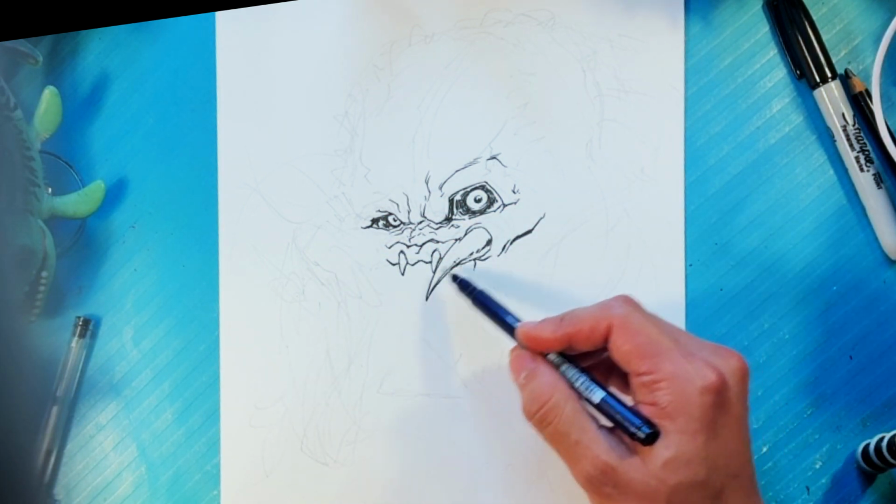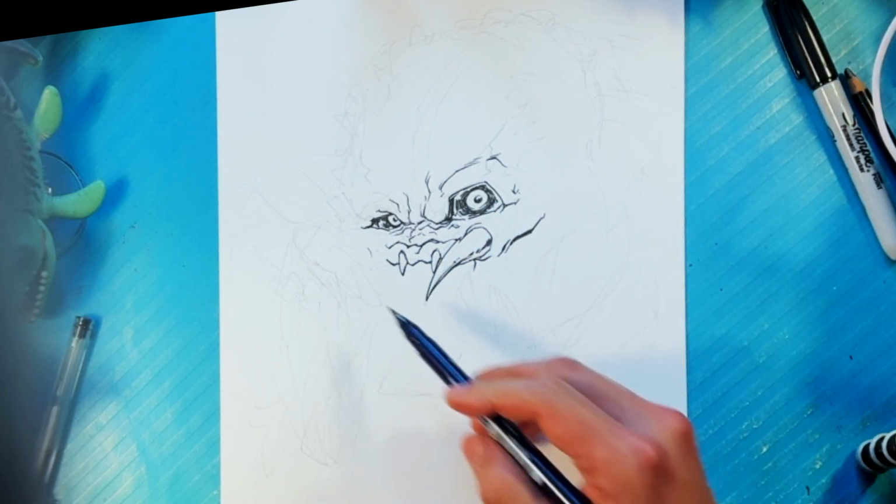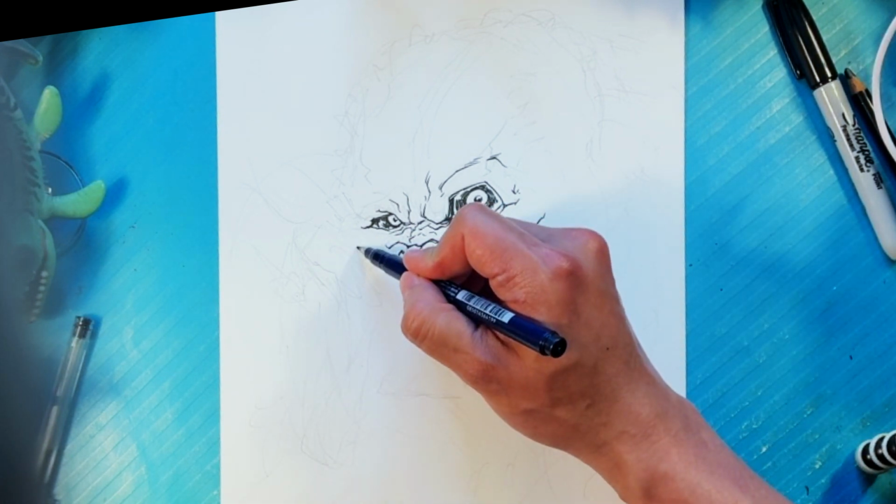I'm gonna find that other fang. It's gonna be coming in over here from this side.